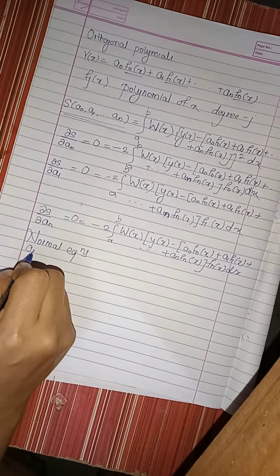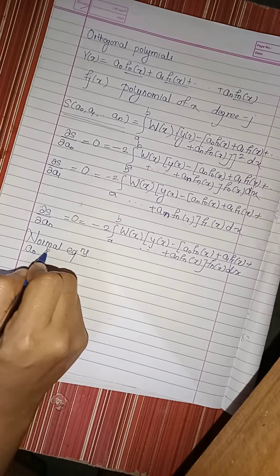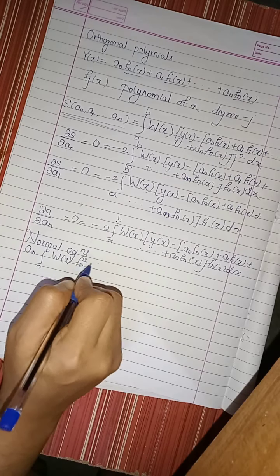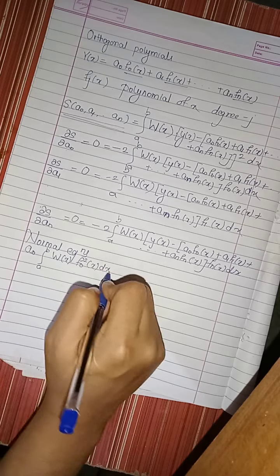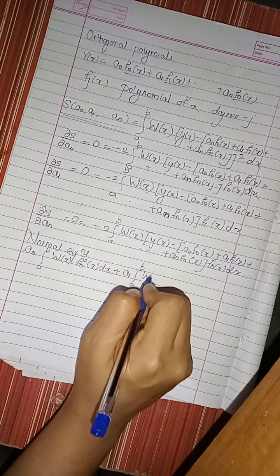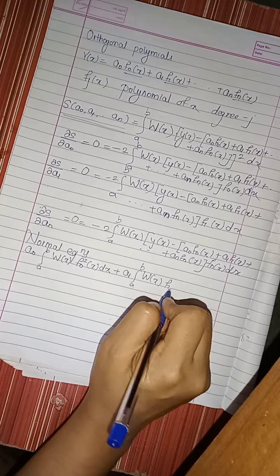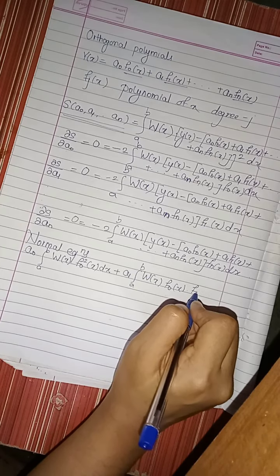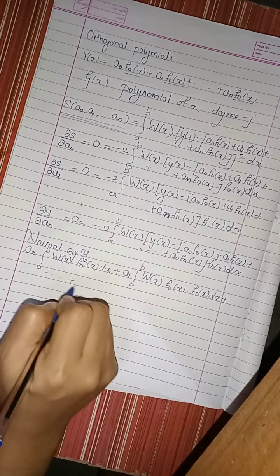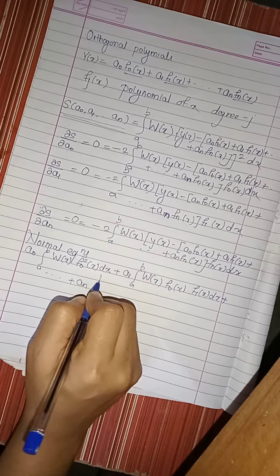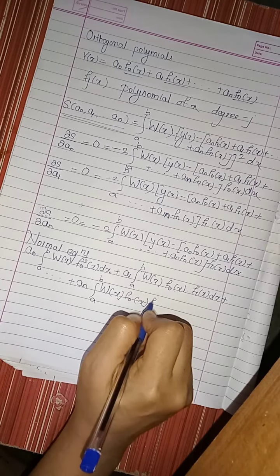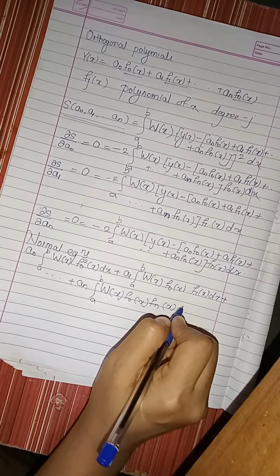So directly it is a0 into integral a to b of w of x f0 squared of x dx plus a1 integral a to b of w of x f0 of x into f1 of x dx plus up to an integral a to b of w of x f0 of x into fn of x dx.